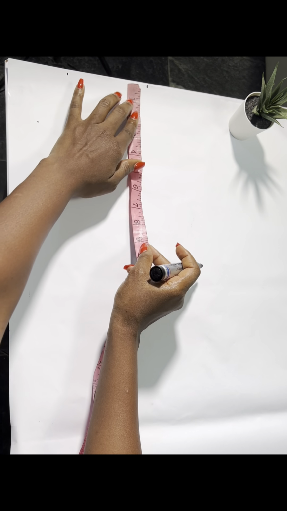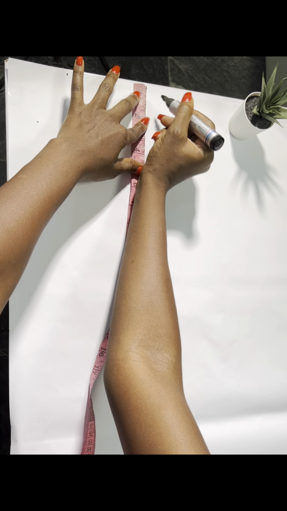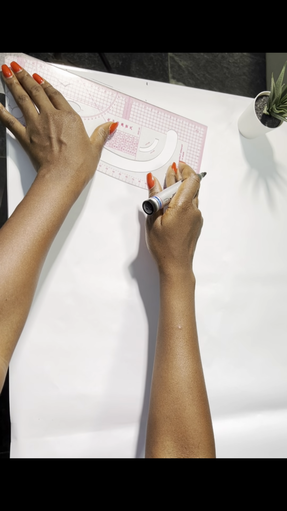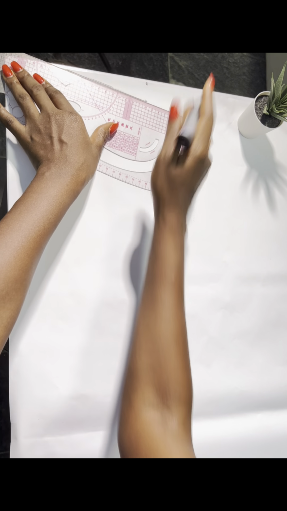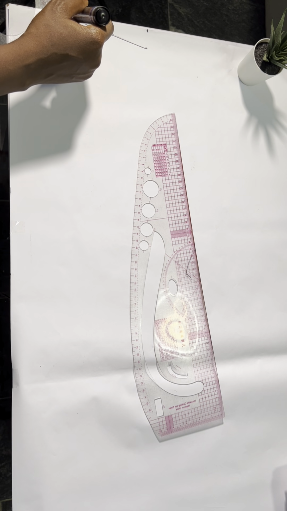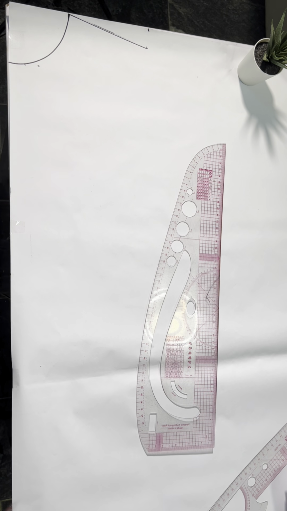For the shoulder slope, we'll come down by 1 inch at this point and connect back to the neck width. Now we'll connect our neckline. I hope you can see.